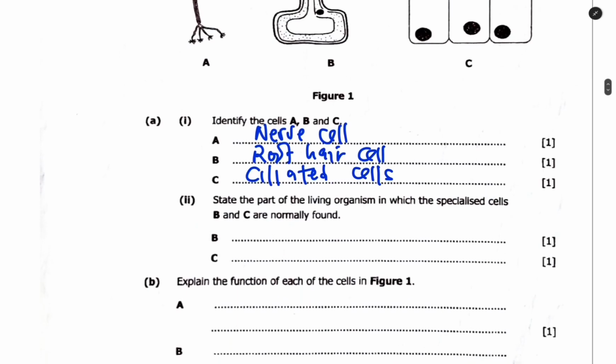Then of course the question 2 of A, state the parts of living organisms in which specialized cells B and C are found. So where is B and C found? So B is found in the roots. Then of course ciliated cells, they can be found in the oviduct or respiratory tract. So this is where you find the ciliated cells. So any of these, you should be given a mark. Oviduct or fallopian tube, respiratory tract, and in each I'm sure we're going to look at the functions.